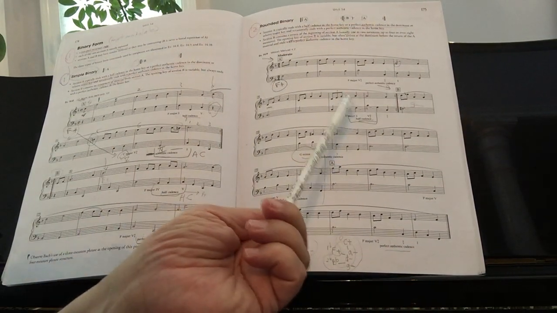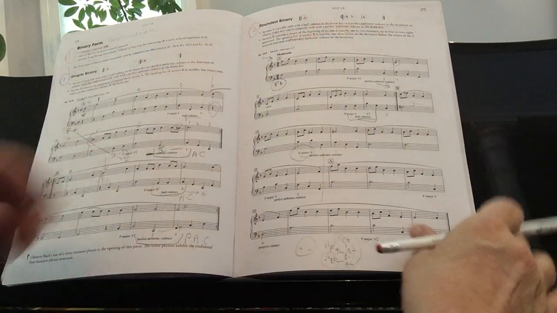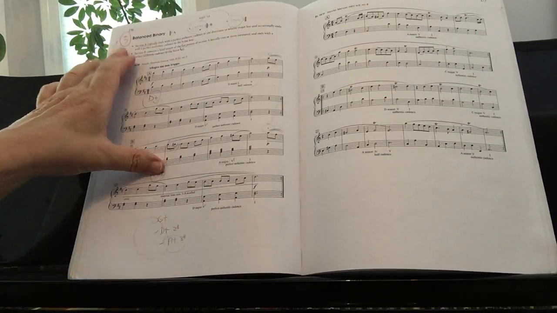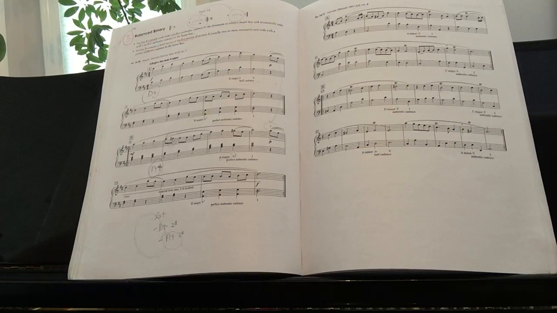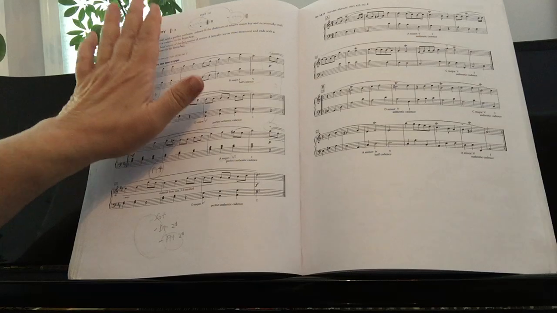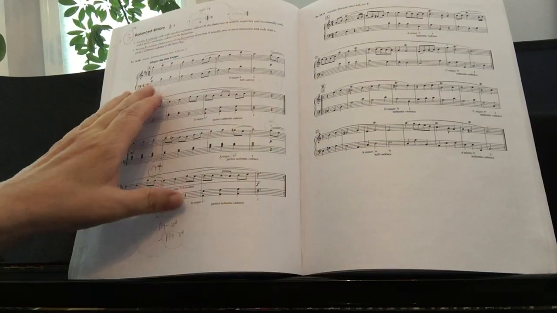Normally they do modulate rather than a half cadence like this one. But they could do that. Balanced binary, the third type. Please put a 3 there, and then you've got your third form. It's called balanced binary because again, it normally modulates.